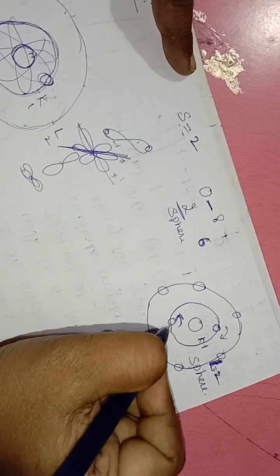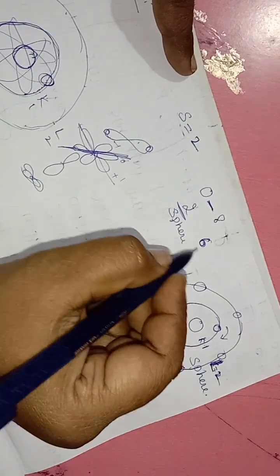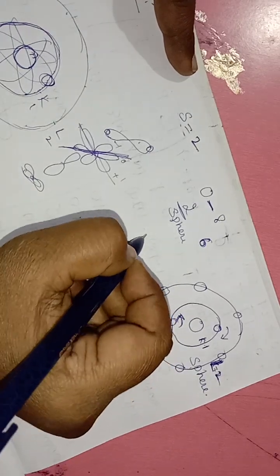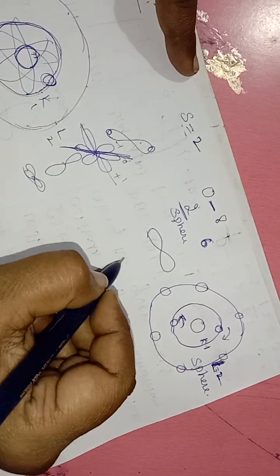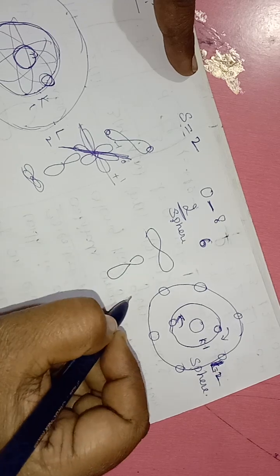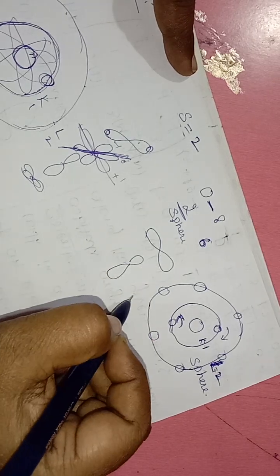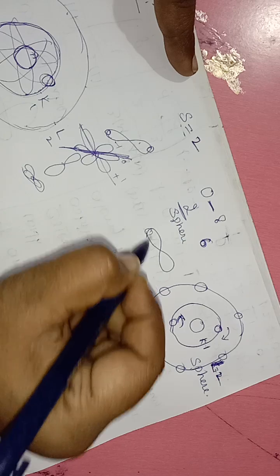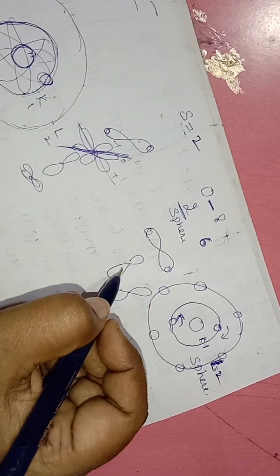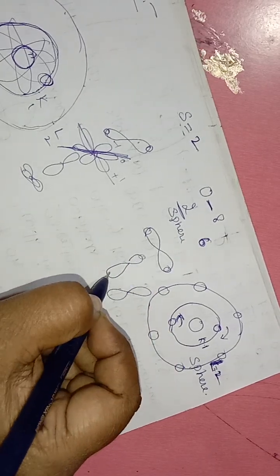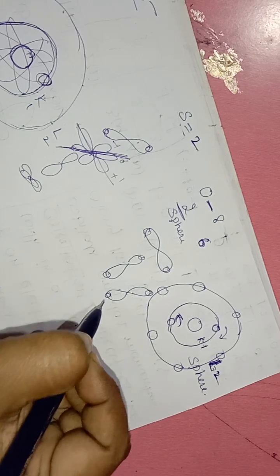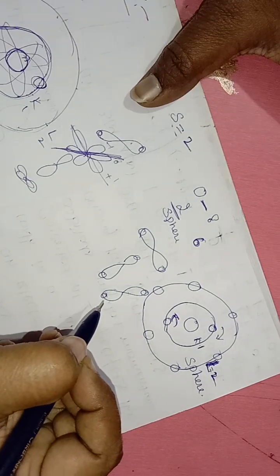The dumbbell has 3 orientations: x-axis, y-axis and z-axis. 2 electrons will be in the x-axis dumbbell, 2 in the y-axis, and the remaining 2 in the z-axis.